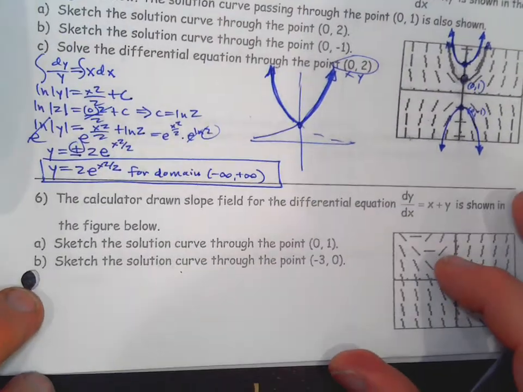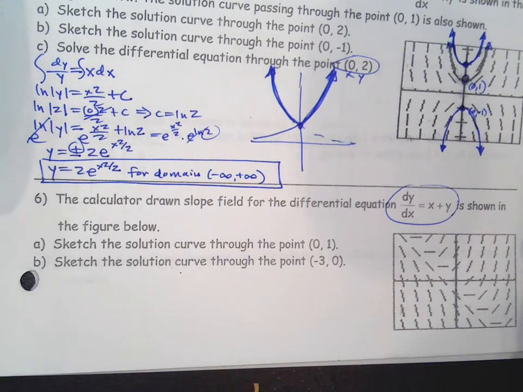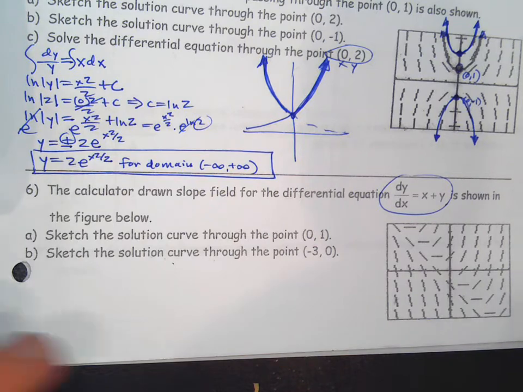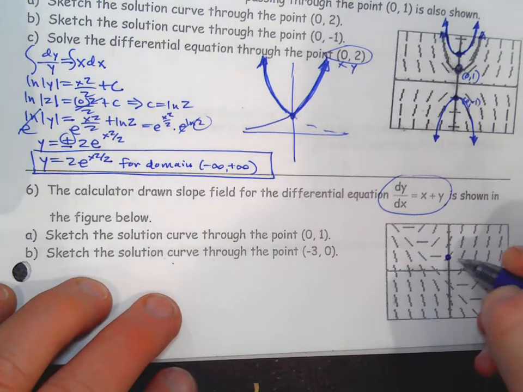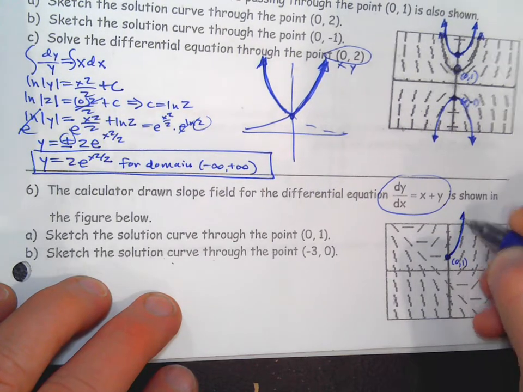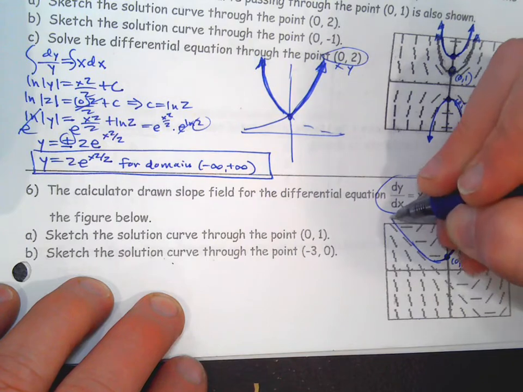Okay, calculation drawn slope field for a differential equation, which we can't solve, we can't separate the variables, but we've seen this several times. This is what the slope field looks like, no surprise. 0, 1 is right here. So it kind of goes like that.